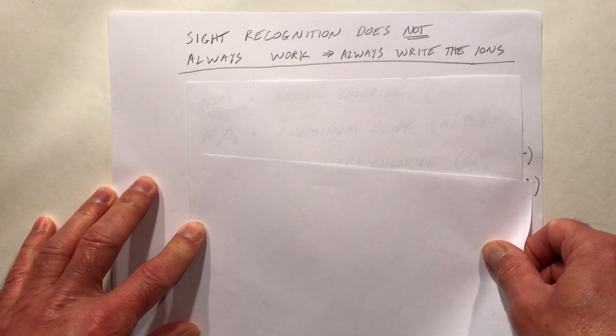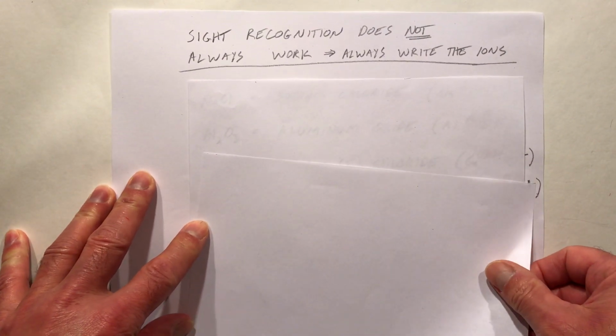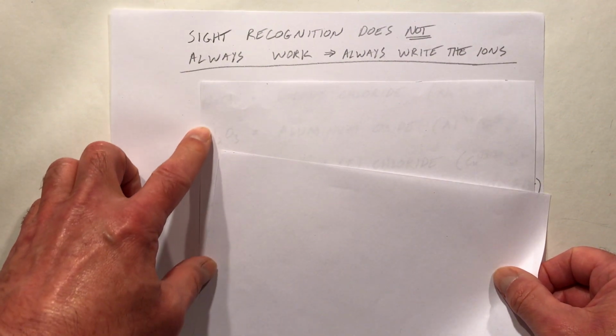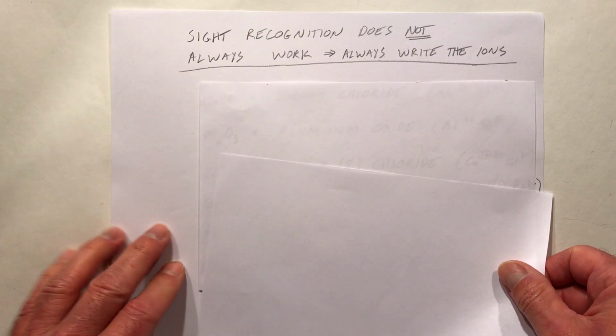Now, in practice, just like when you're reading, you typically use sight recognition, and that's fine. But if you're actually being evaluated on naming, or we're going to take a look at some of the tricky ones when we do this.